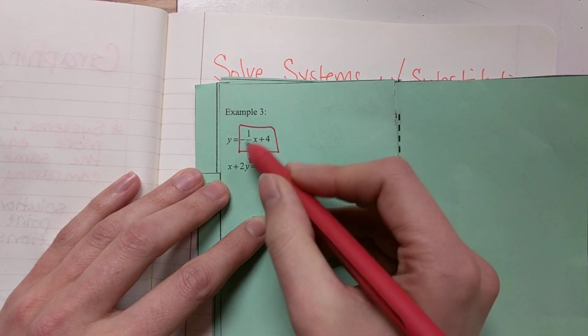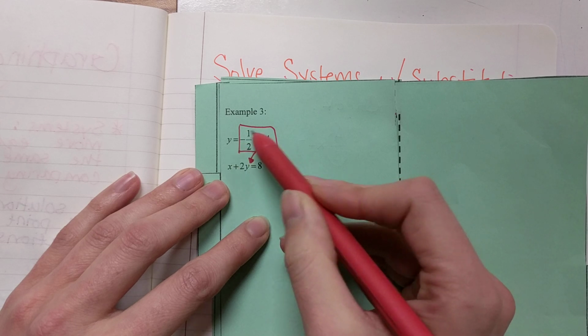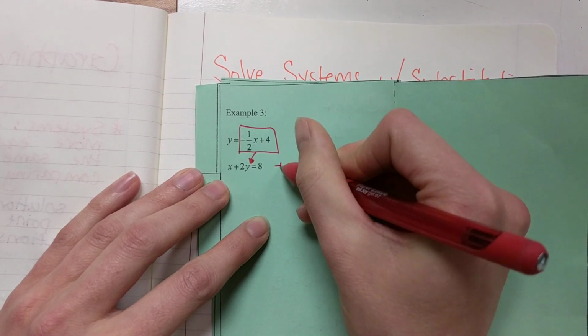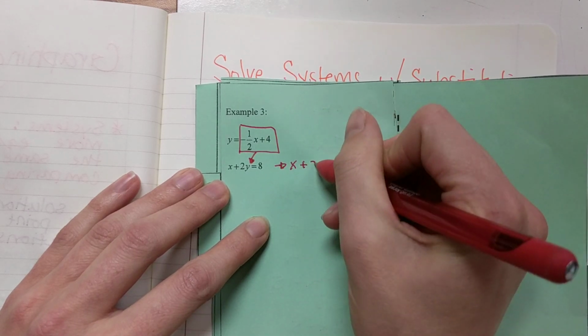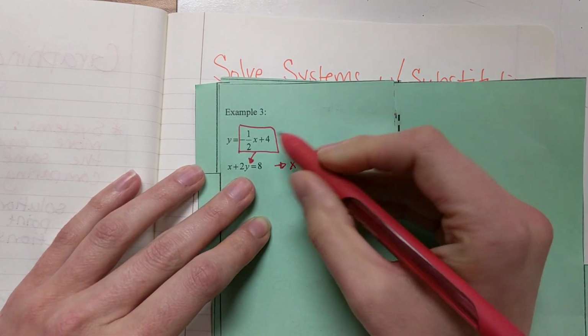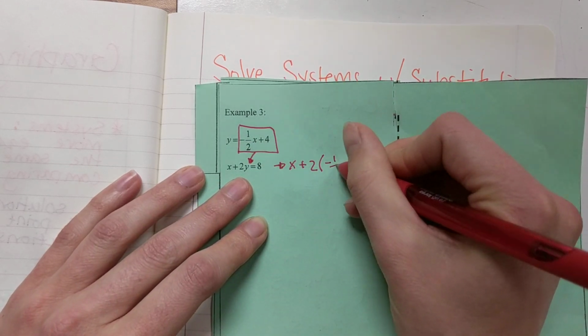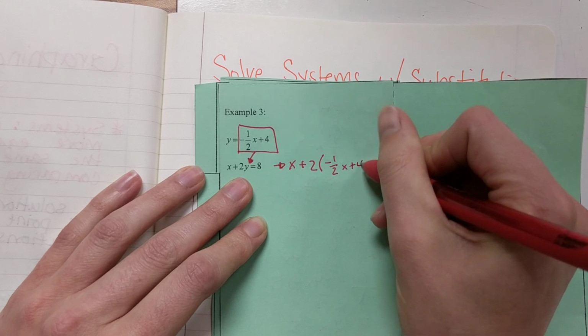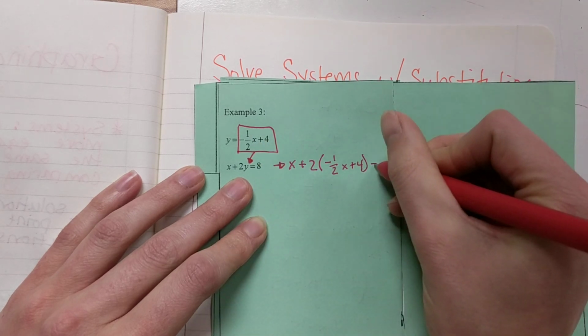If I didn't have a variable by itself, all I would have to do is get one of the variables by itself, and then I can use substitution. So what I'm going to do is take this here, so I have x plus 2 times y, which is -1/2 x plus 4 for y, equals 8.